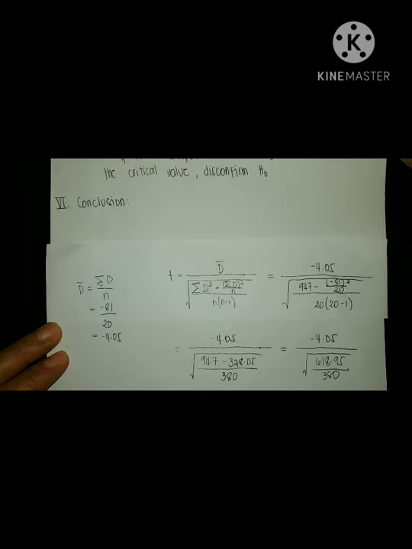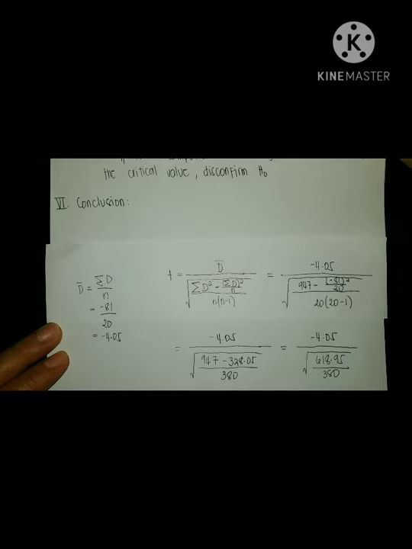The null hypothesis is therefore disconfirmed or rejected in favor of the research hypothesis. This means that the post-test result is higher than the pre-test result. It implies that the use of the program materials in English is effective. So that is the t-test for correlated samples.